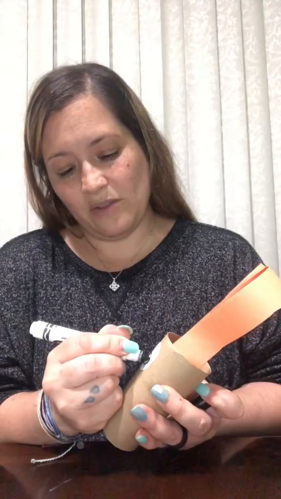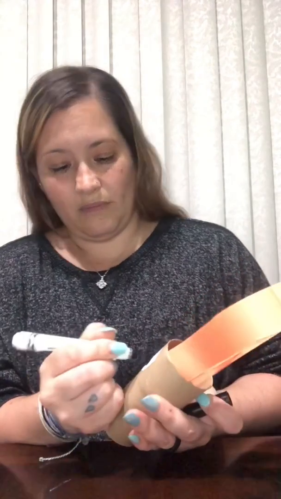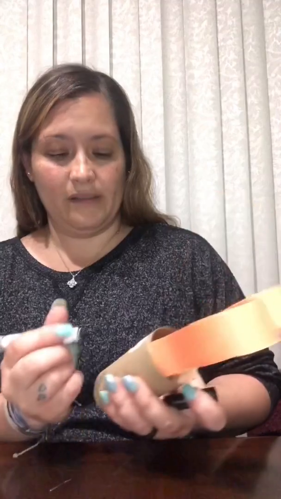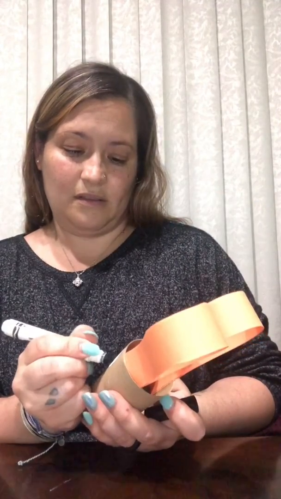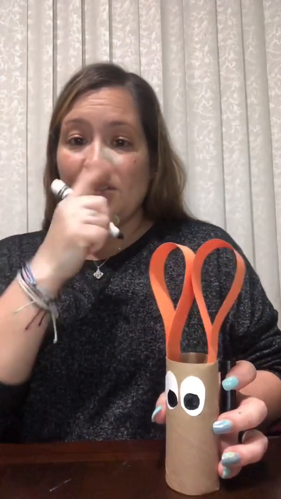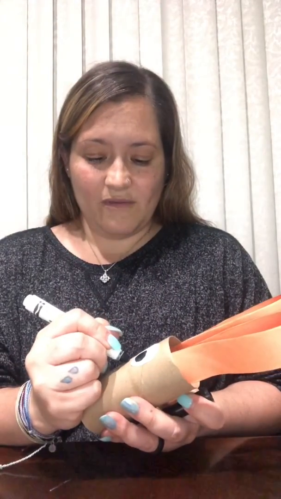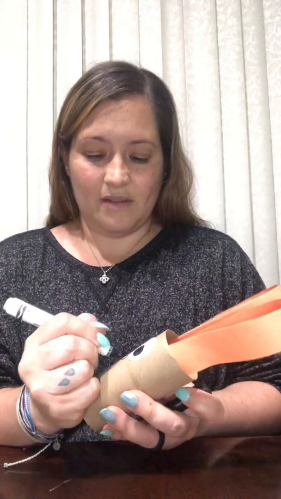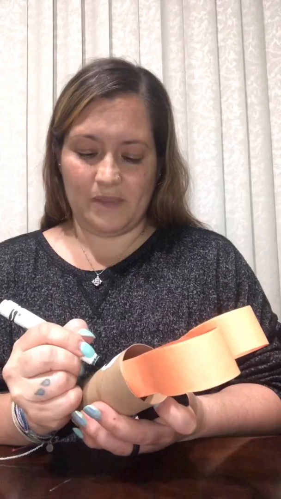The hard part about doing eyes is trying to get them the right size so that they match each other. I think that one's pretty close enough, right? Okay, after I do that, I'm gonna do a heart-shaped nose right in the middle. There we go. Kind of off to the side. Maybe he's twitching his nose.